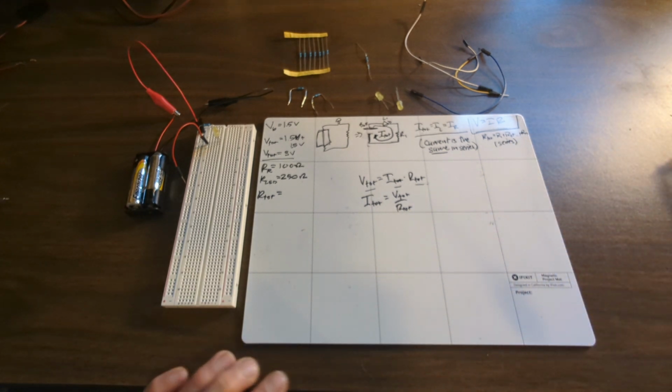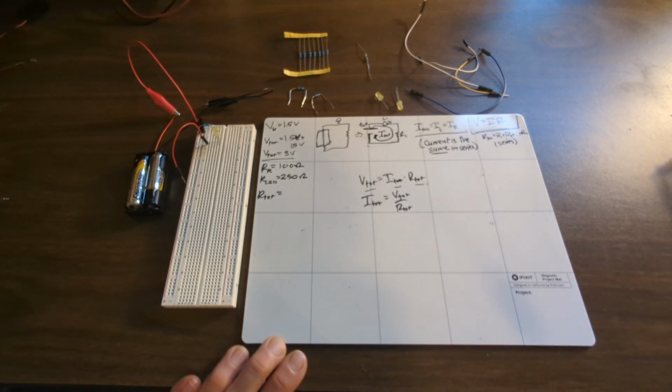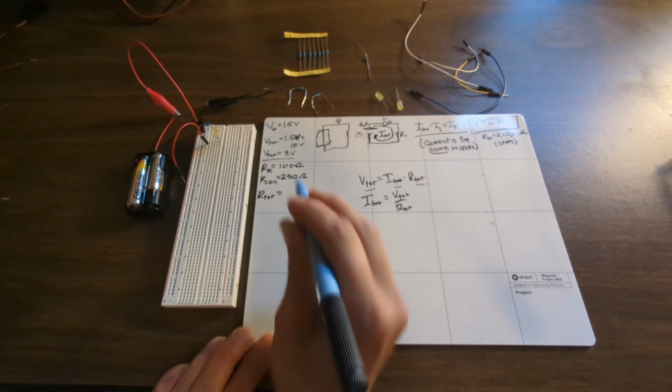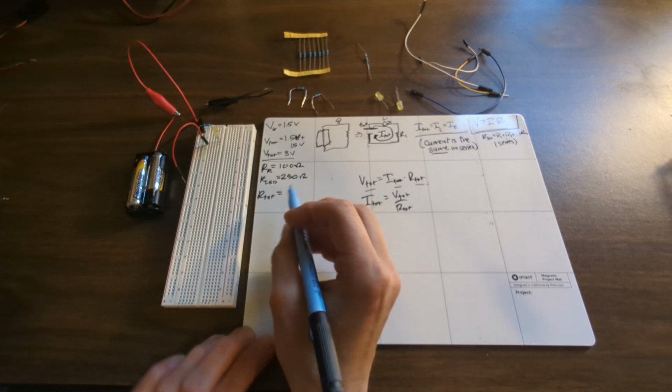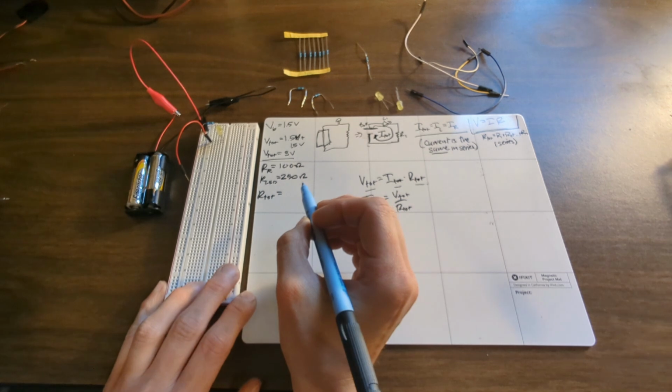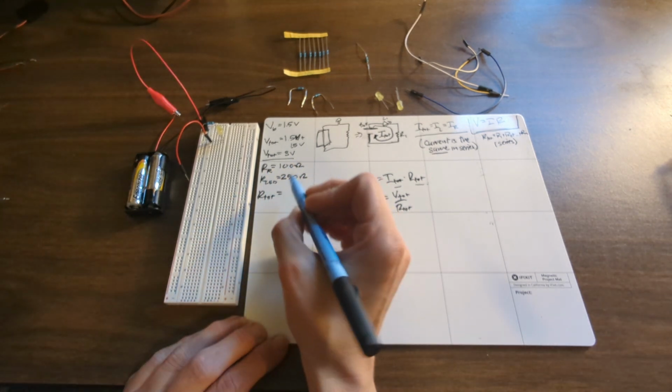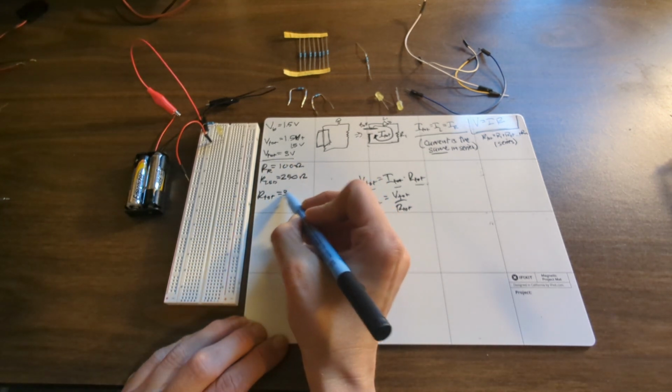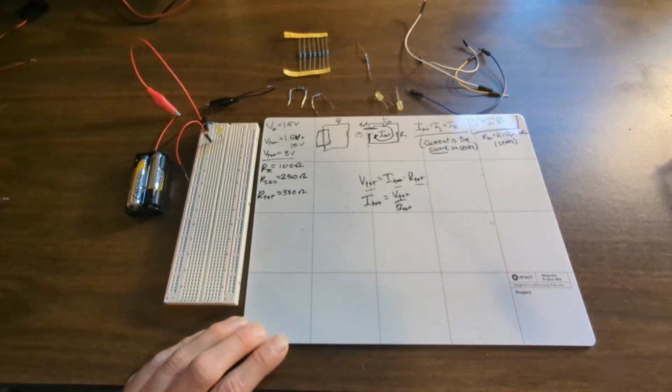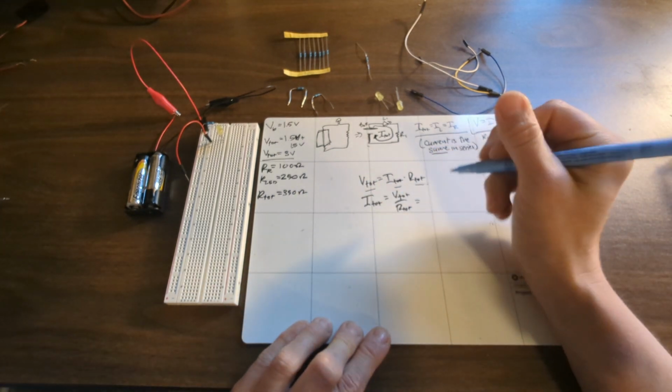So like I said, Ohm's law, deceptively simple, because there's all these other equations hiding behind it that we need to know. But that's okay, because we're smart and we can handle it. We just take it one step at a time and use subscripts. Okay, so 100 plus 250 is 350 ohms. Alrighty then.